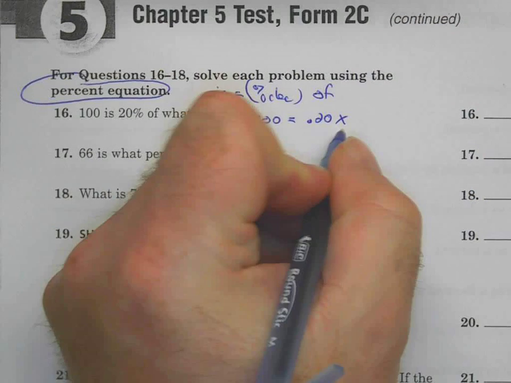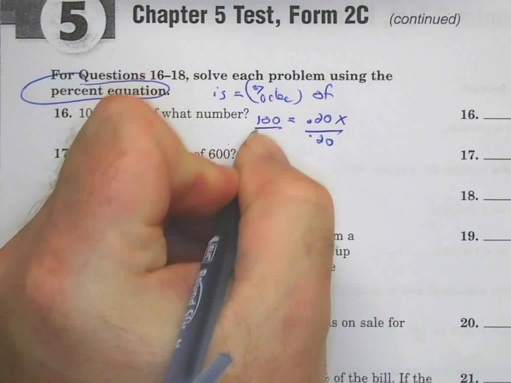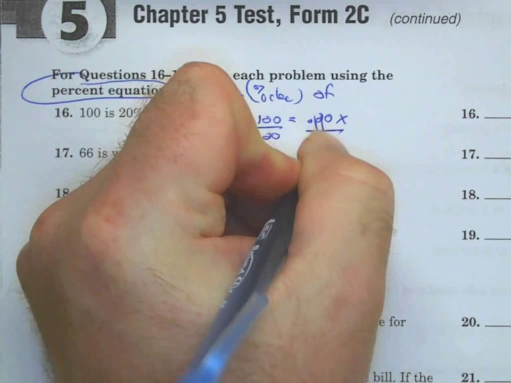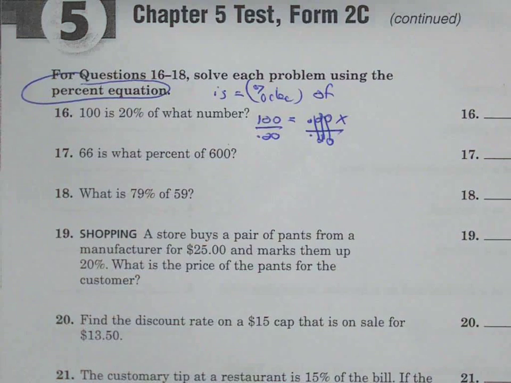Ellie? 0.20. Now I need somebody with a calculator handy. 100 divided by 0.20. I know, first of all, 100 divided by 20 is going to be 5, but that decimal is going to totally change it. Marissa, what do you get?